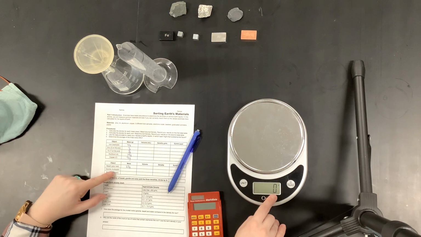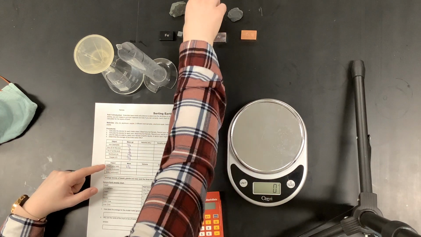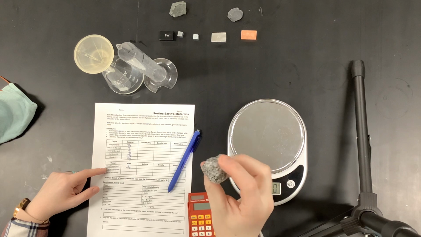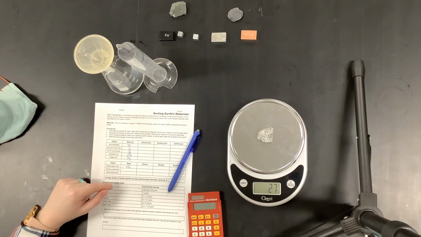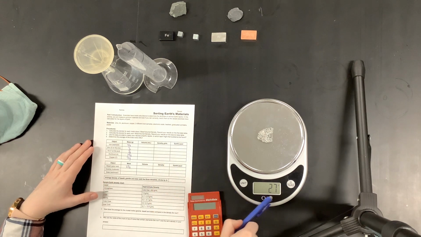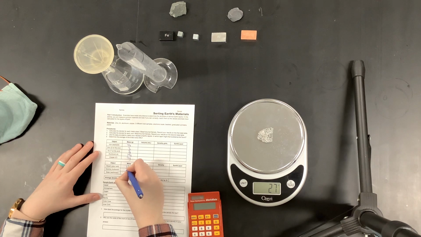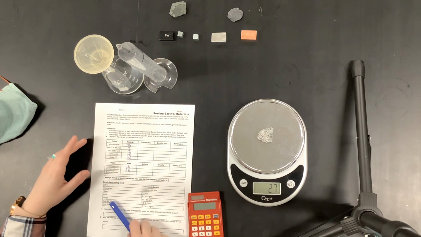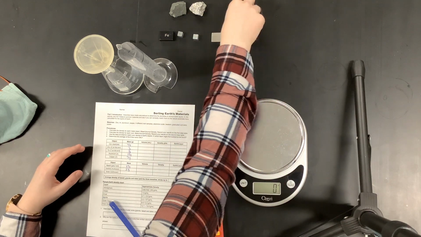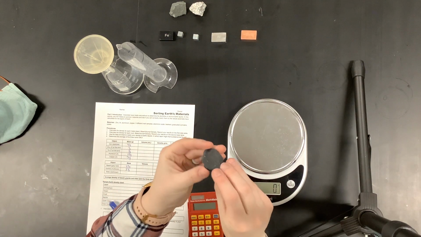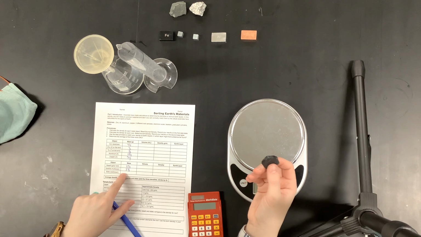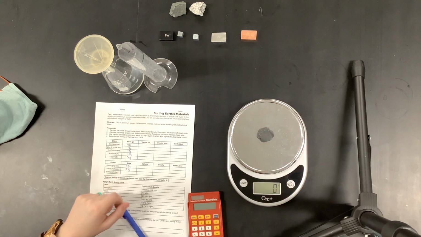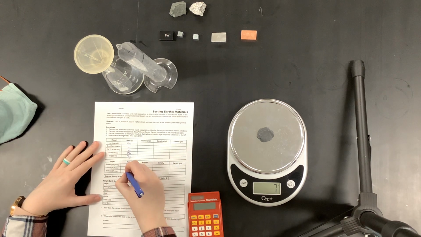Okay, it's back to 0, so we're ready to go to granite. Here's our sample of granite. Our sample of granite is 27 grams. Our final sample, which is slate, is up next. Slate typically has thin layers and kind of breaks off. So this is what slate looks like. We're ready to go with the 0, so let's go ahead and place it on the scale. And our slate is 7 grams.